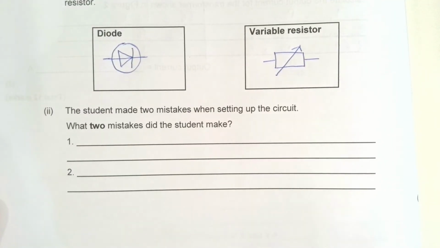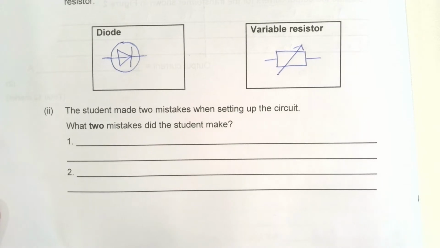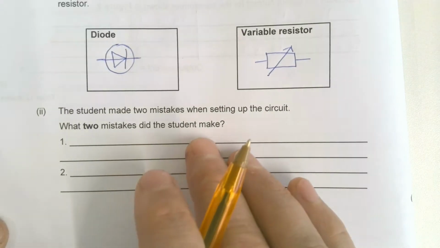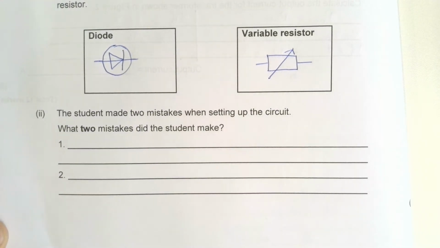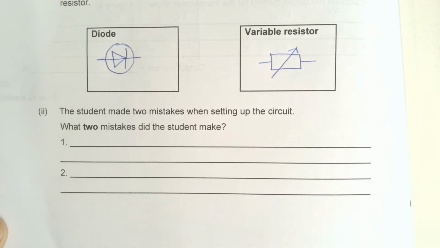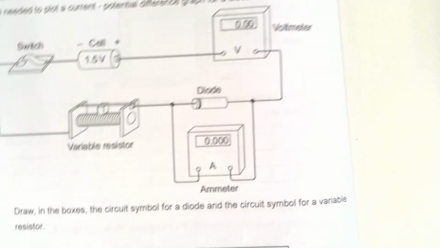The student made 2 mistakes when setting up the circuit. What 2 mistakes did the student make? I love this question because it comes up really frequently. Whenever you get asked about any mistake setting up a circuit, without even looking, I can almost guarantee that one or both of the mistakes will be the ammeter or voltmeter connected in the wrong way. Whenever this question gets asked, it's nearly always that.